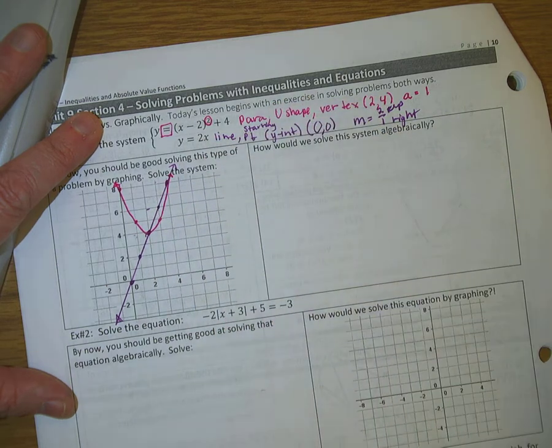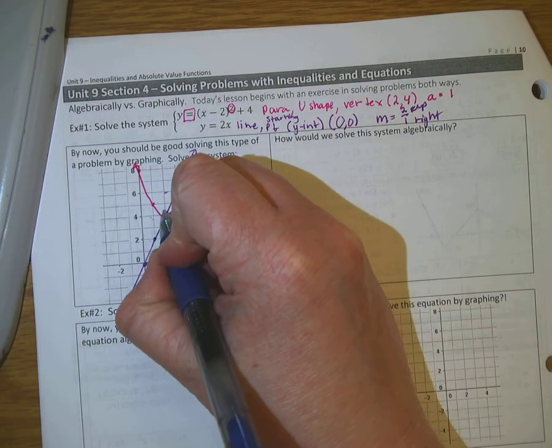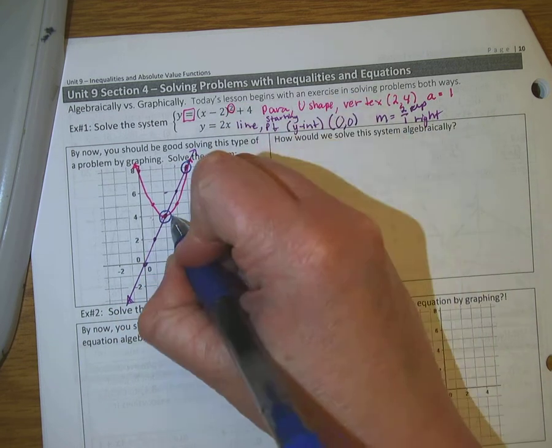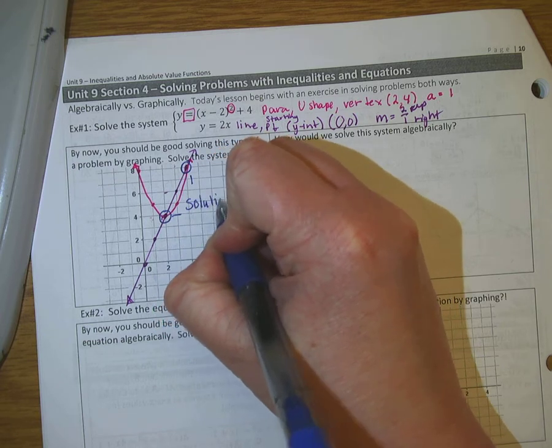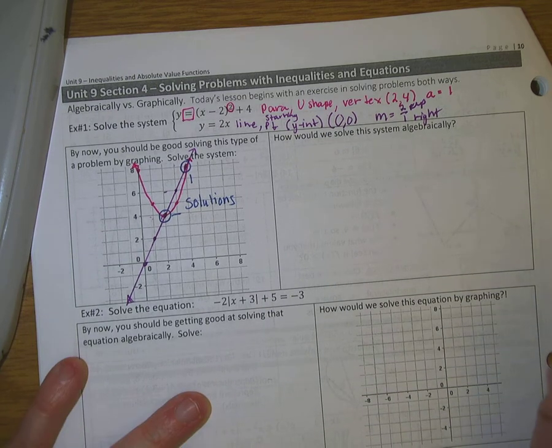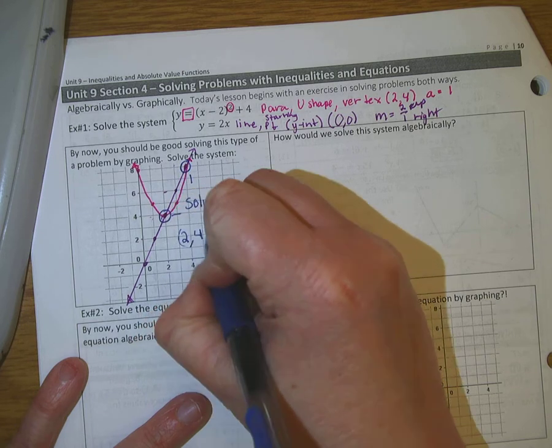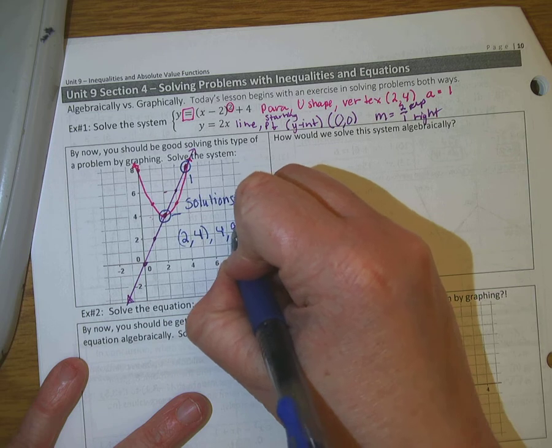can we see our solutions? Yeah, we have a solution where they intersect each other. Right here and right here are my solutions. Because when we're doing equations, it's where they touch each other. It's their intersection points. So my solutions are at 2, 4 and at 4, 8.